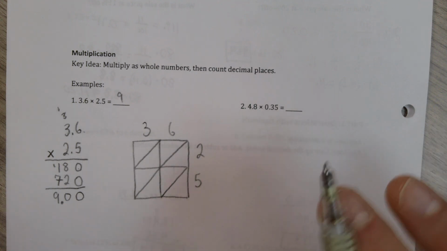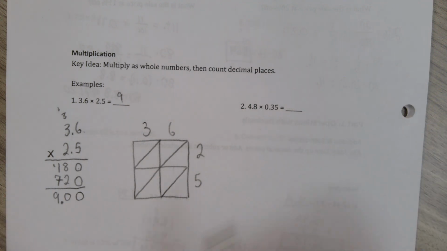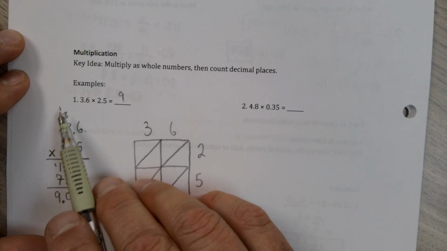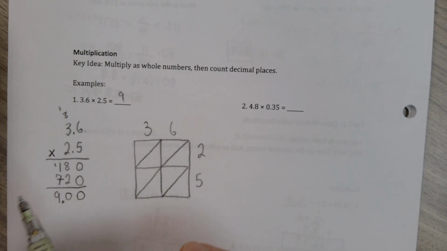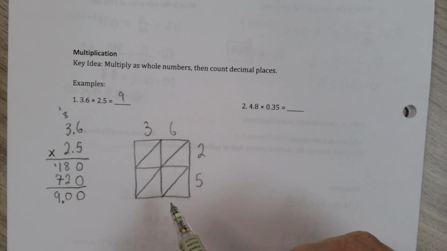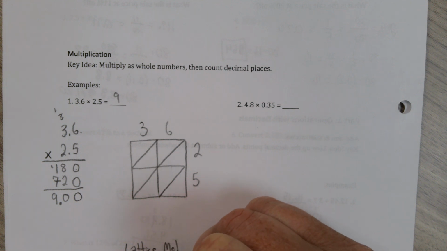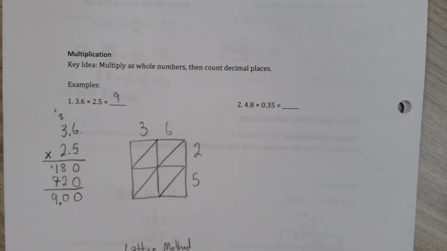Now, here's the beauty of this. We're going to do all the multiplications first. Remember how we had to put these 3s and remember to add them in and stuff? We don't have to do that in the same step with this. This is called the lattice method. The lattice method's pretty cool.